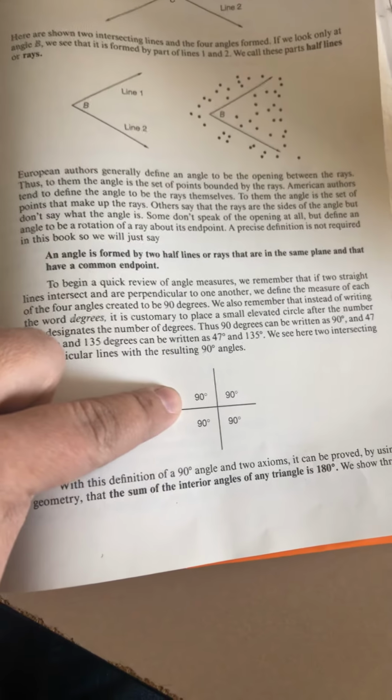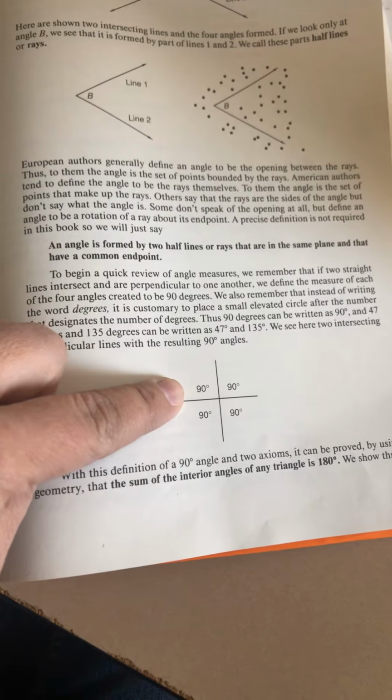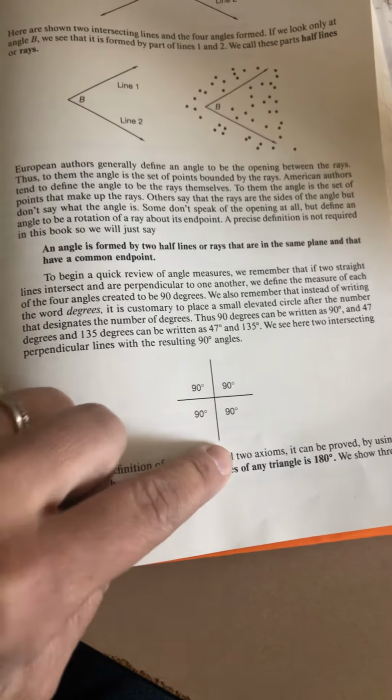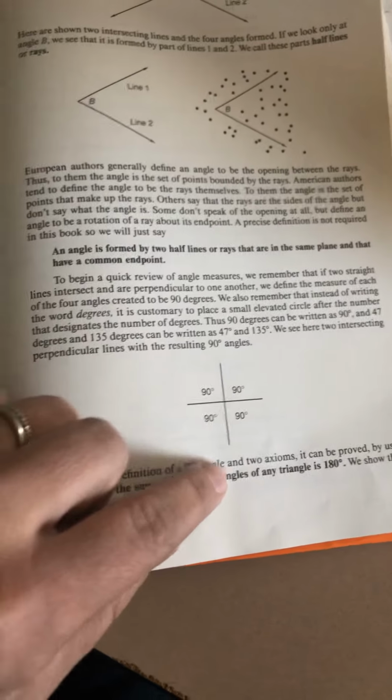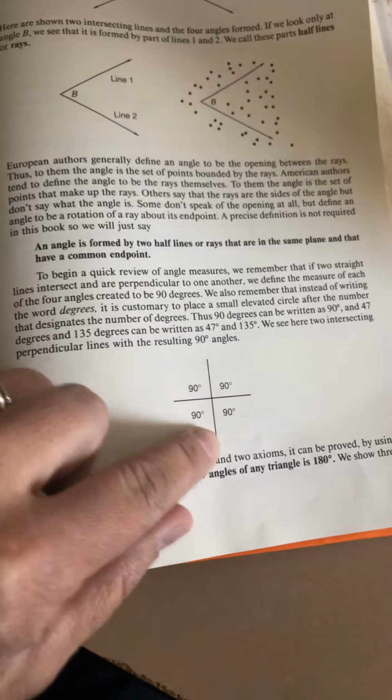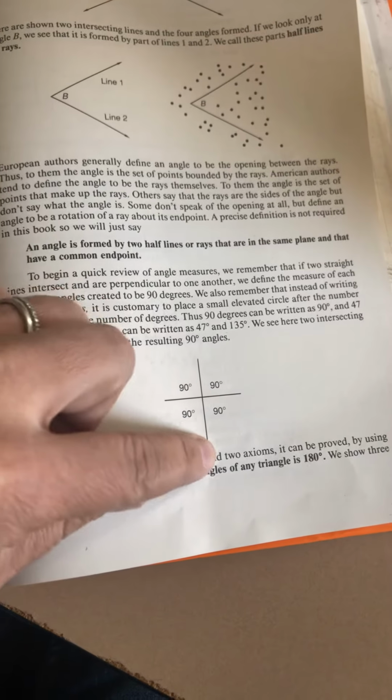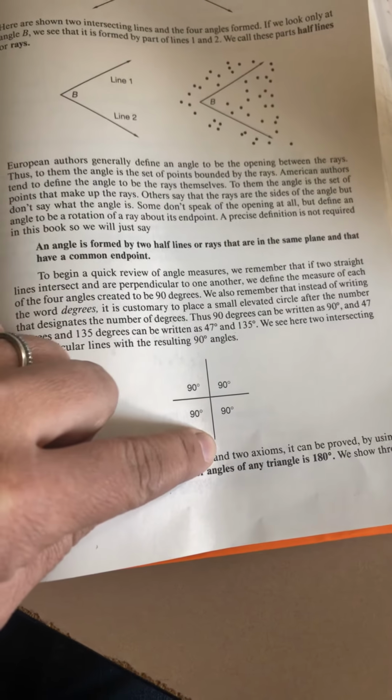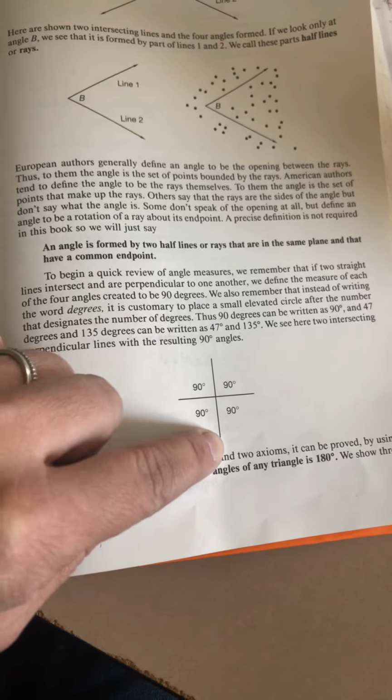No, it's not. It's the basis for knowing that the interior angles of any triangle equal 180 degrees. Because if that one is 90, then when you create your line across here or here, however you want to draw it to create a triangle, the other two angles must add up to 90 degrees.